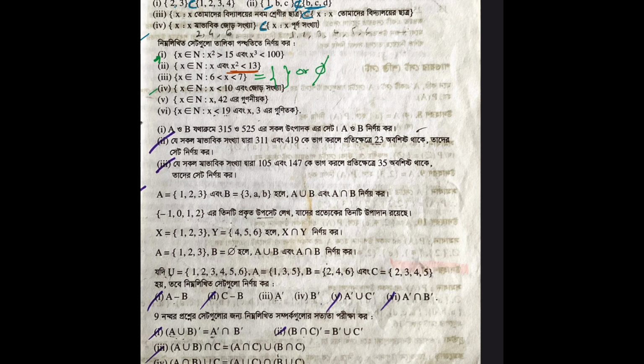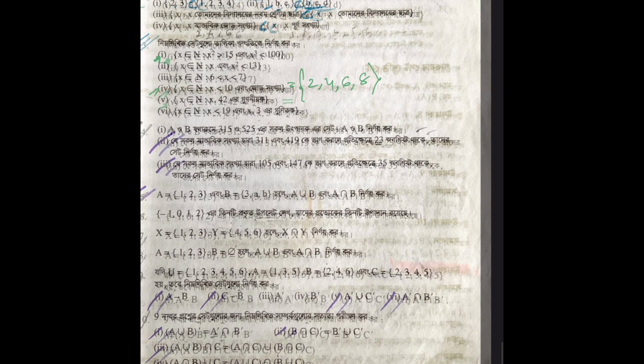Again, in number 4, x is a natural number where x is less than 10 and it will only be even numbers. So if we write down all the even natural numbers that are less than 10, we get 2, since 1 is an odd number, then 4, 6, 8, and that's just it. So this is the answer for number 4.